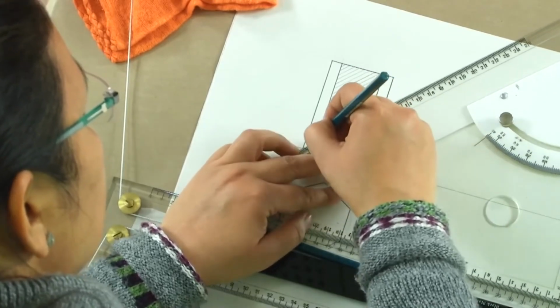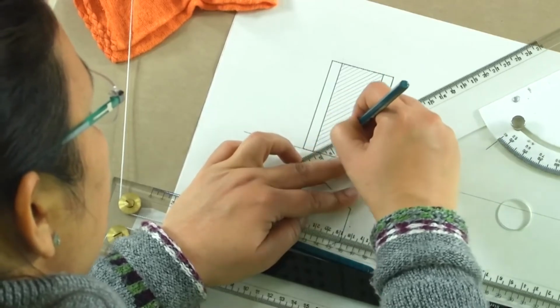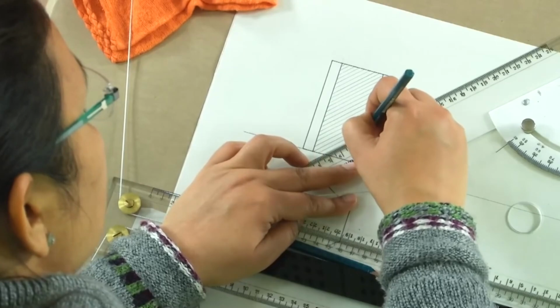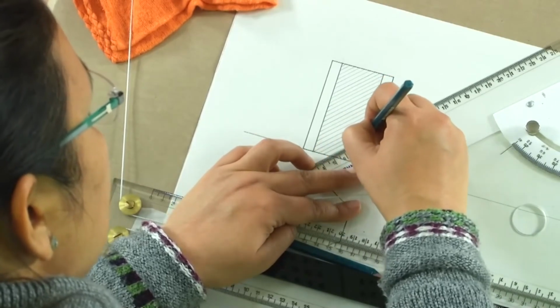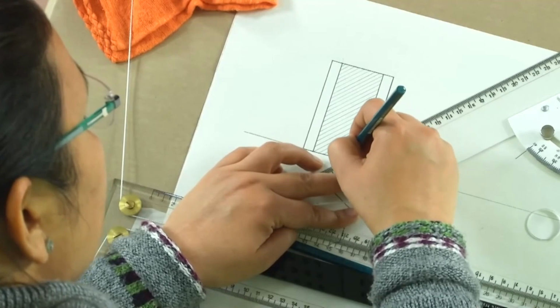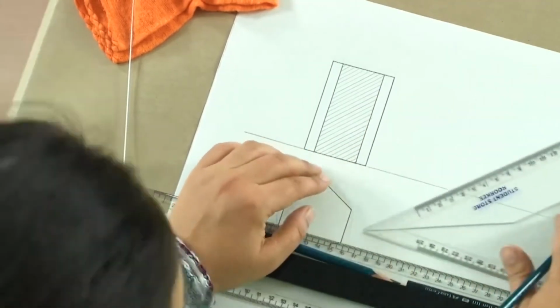So, if we are choosing a particular angle, for example, I am choosing 45° here, preferably we should be keeping the same angle. This is not mandatory, but then it makes our sheets look better. So, while we have to work on technicalities, we also have to look at the aesthetics.